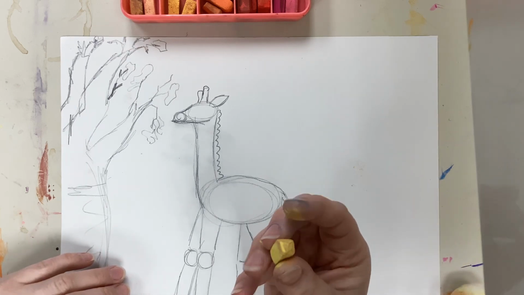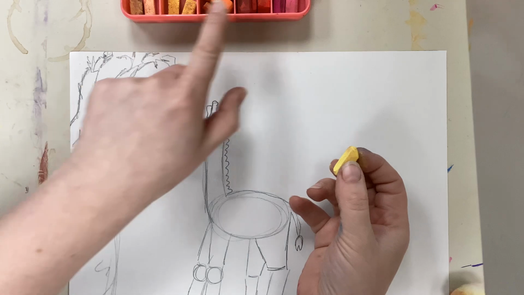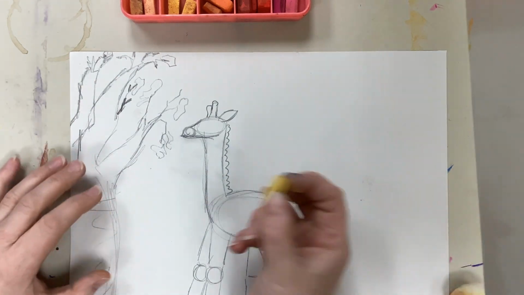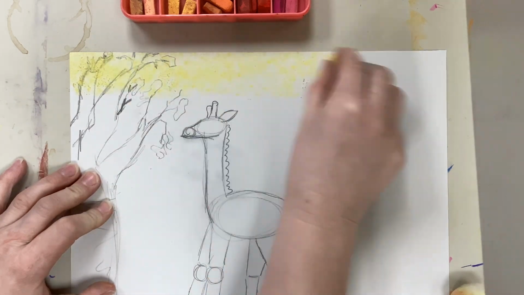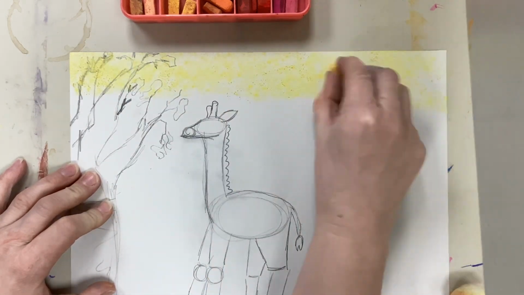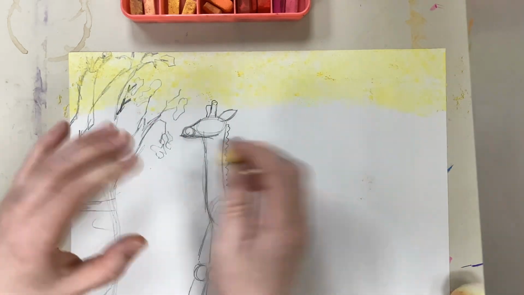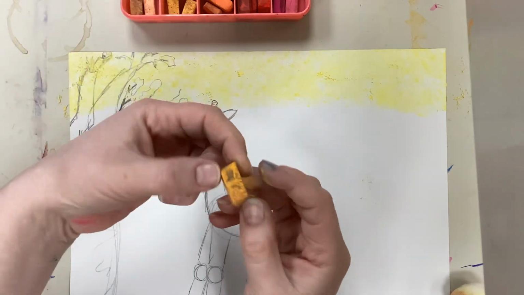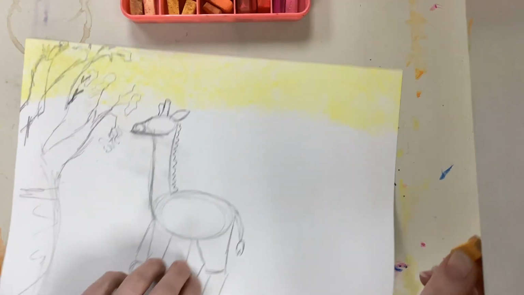I'm going to go ahead and do that and then work through my colors to create a sunrise or sunset directly on the paper. So just lightly rubbing back and forth all the way to the edges. I'm going to put that one down, pick the next one, clear that off quick.